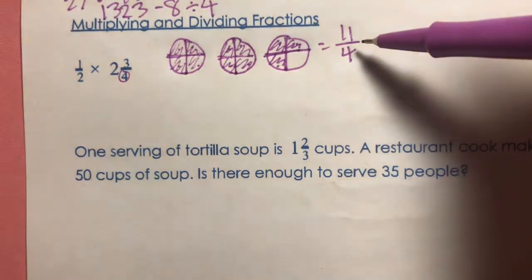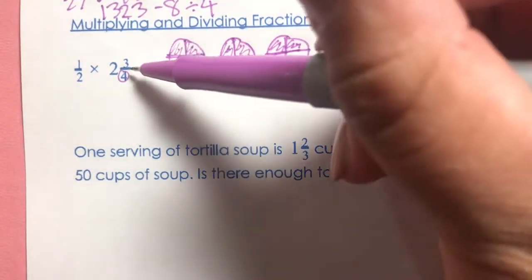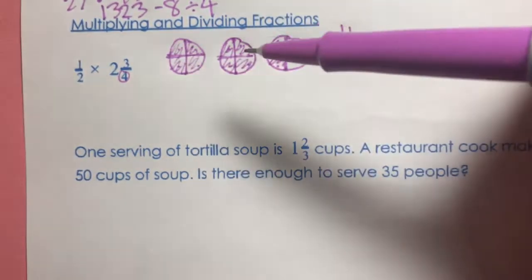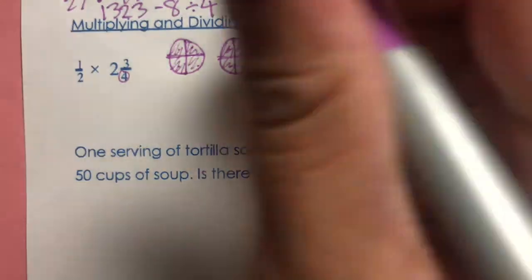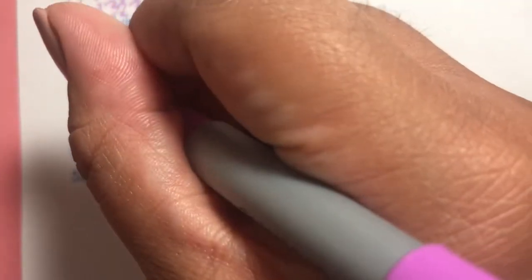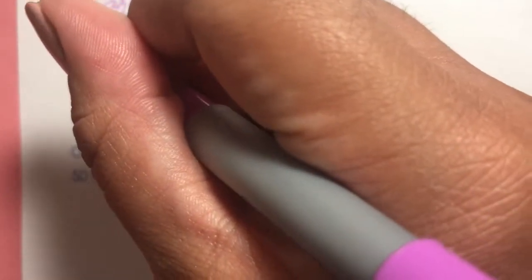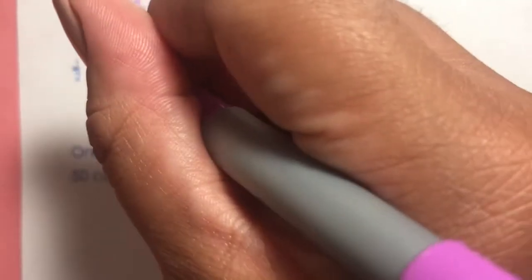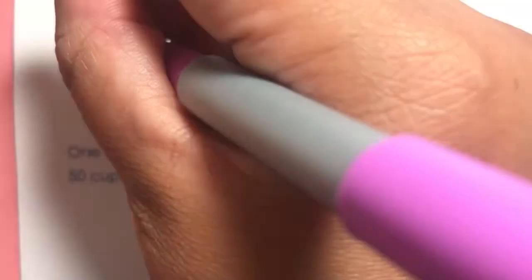Okay, and another way to turn this mixed number into an improper fraction is by multiplying the denominator and the whole number and adding the numerator. So 2 times 4 is 8. So 8 plus 3, which equals 11, and then just use the same denominator, which again is going to be 11/4.